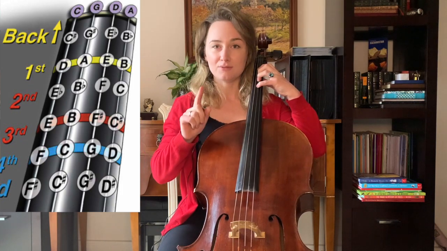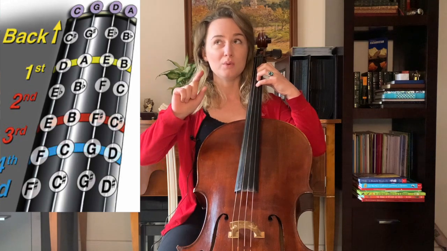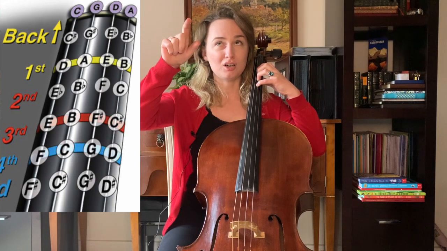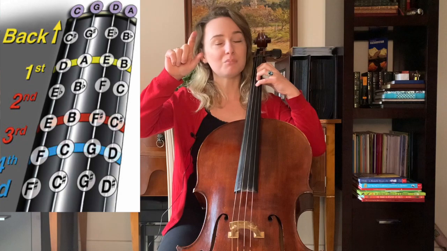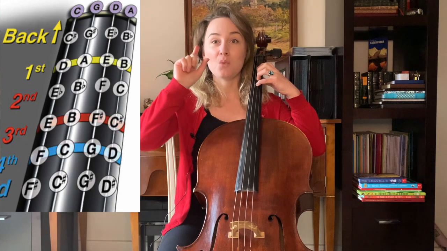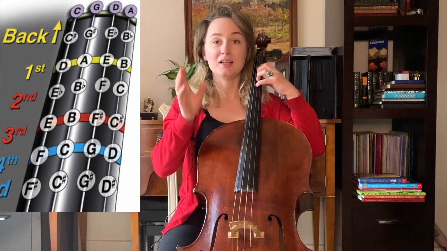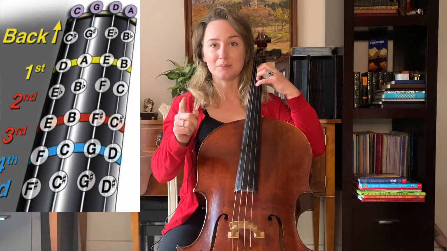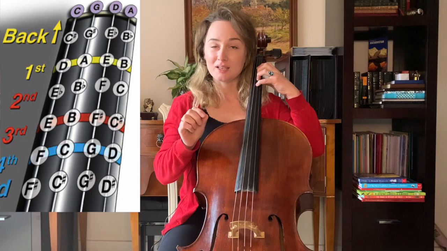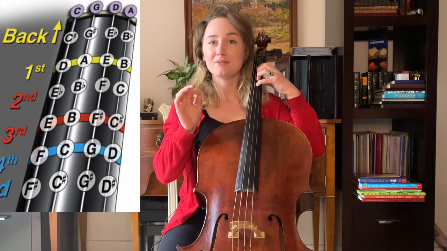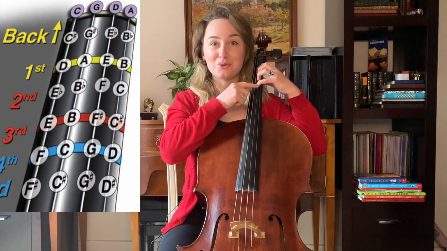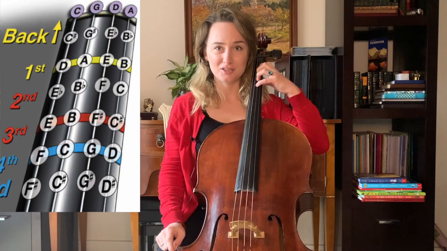Now first let's find the next note. After A we can go to the A sharp or B flat, but that will make a semitone. We need a tone, which means we're going to go for the B natural, A and B natural. And the finger for the B, as we know, is finger 1. Therefore I left my fingers on the D string.